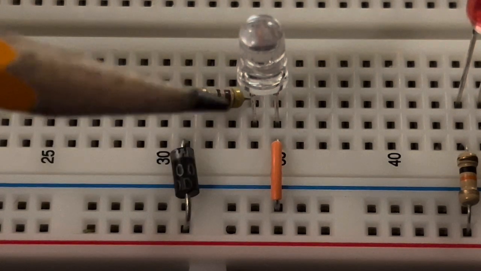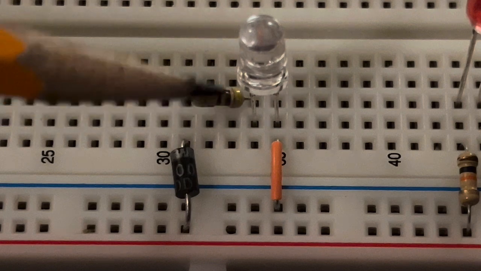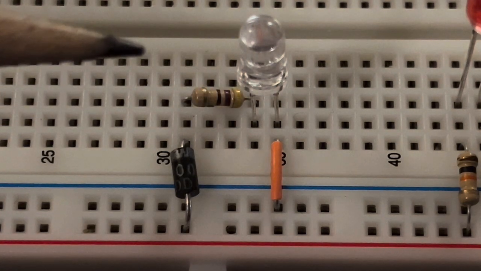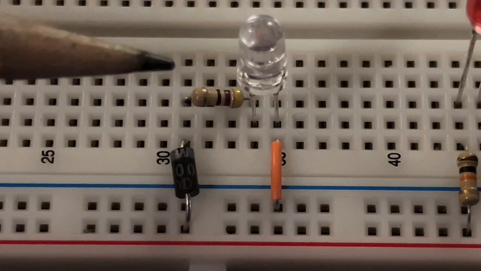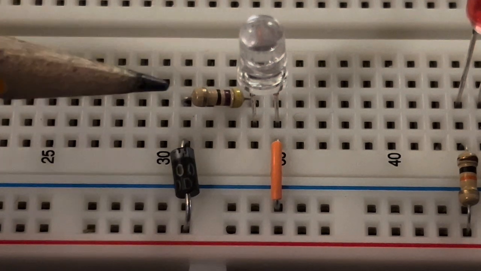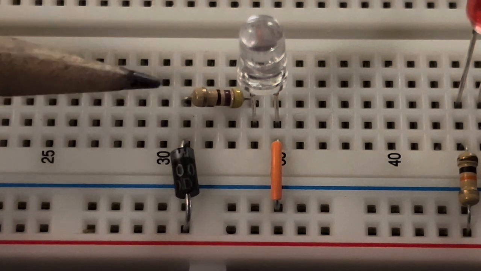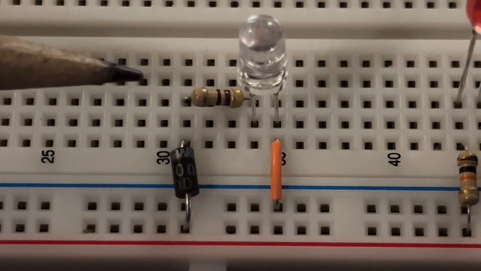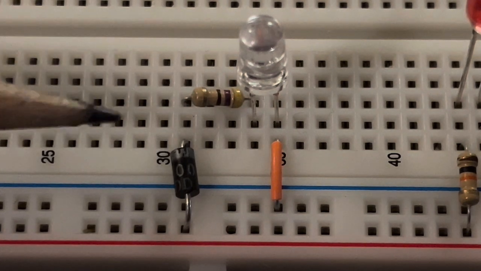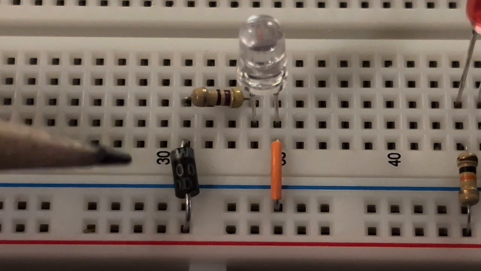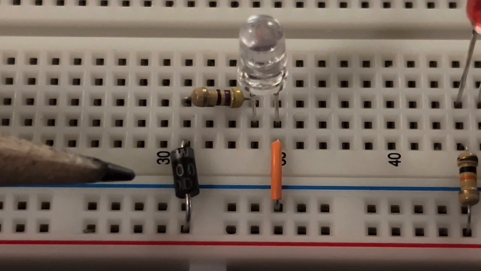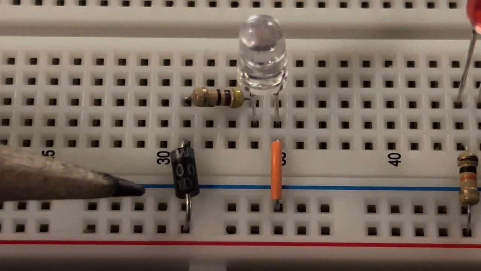The LED, being an active component, takes the amount of voltage it wants, this being 2.8 volts, and the 470 ohm resistor takes the remaining 5.2 volts. Any leftover from this was taken up by the diode, being about 0.7 volts.